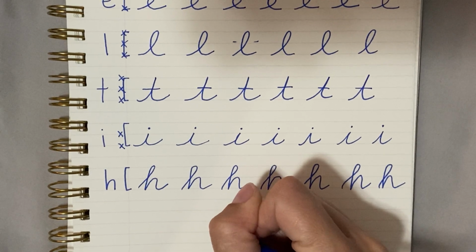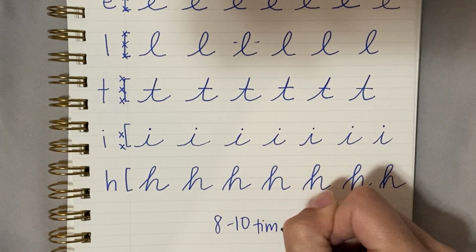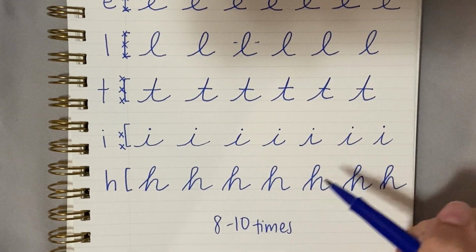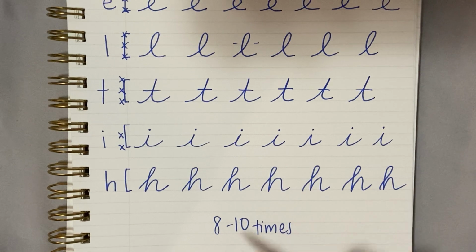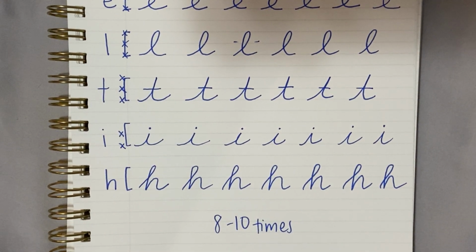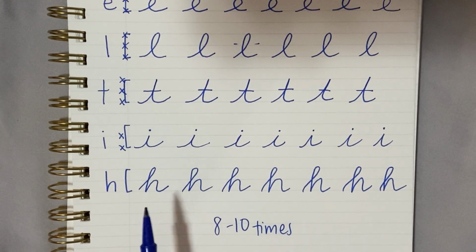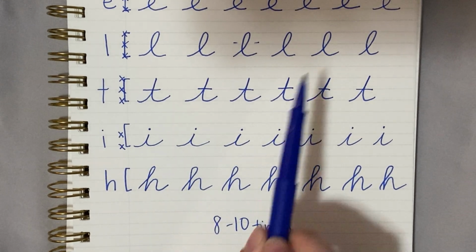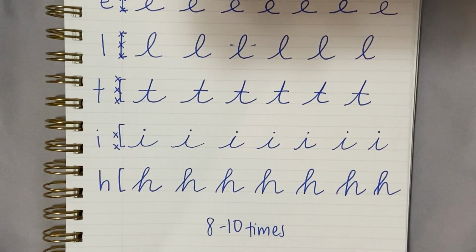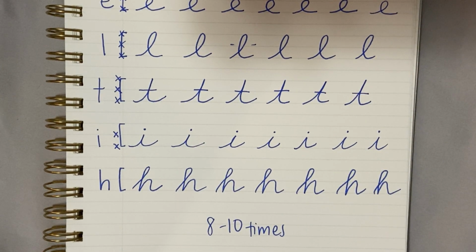So I want you to practice writing the letters 8 to 10 times. Okay, because the more you repeat the strokes of the letters, the easier it's going to be and the better your letters are going to look. So the more practice you put in, the better everything is going to turn out. And at the end of the week, what we're going to plan on doing is trying to combine some of these letters into making words. So if you want to give yourself a bonus lesson, why don't you try and make some of the words here with these letters?